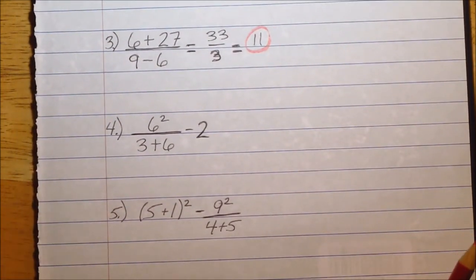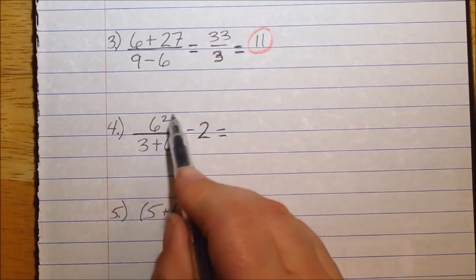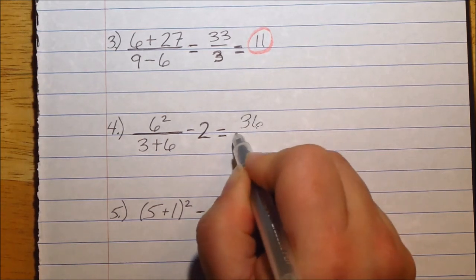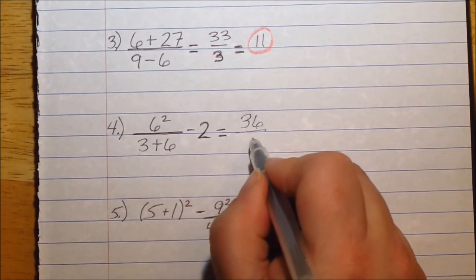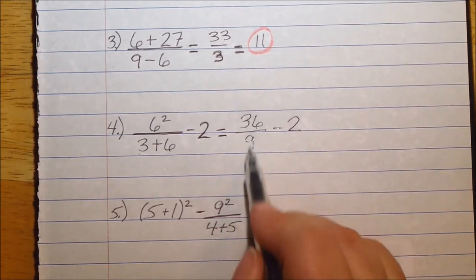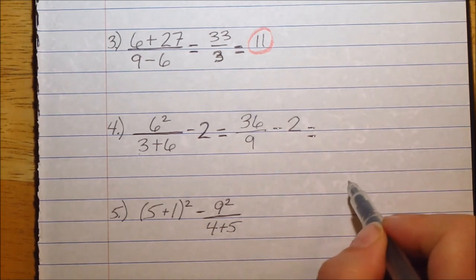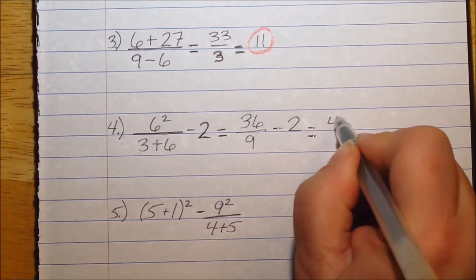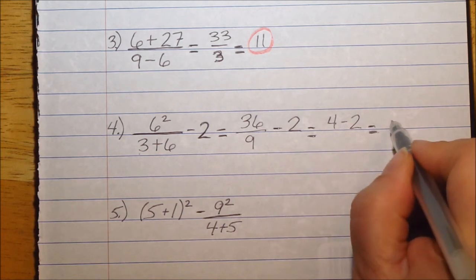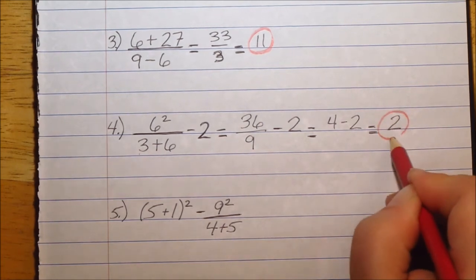And number 4. Got to take care of that grouping symbol first. So I've got 6 squared, which means 6 times 6 is 36 over 6 plus 3 is 9. Bring over the rest of the expression. I've got to deal with this division before I can deal with this subtraction. So now I have 36 divided by 9, which is 4. Bring over the rest of the expression. And then I have 4 minus 2, which is 2. So my answer to this one is 2.